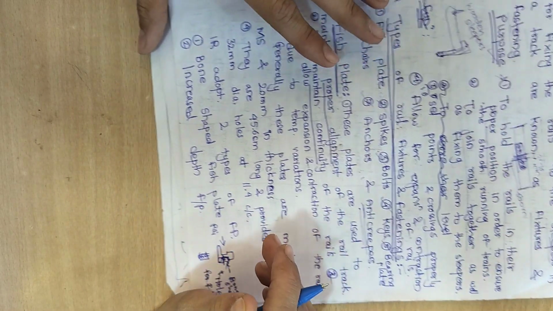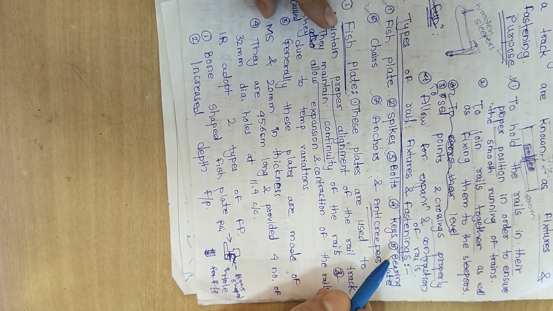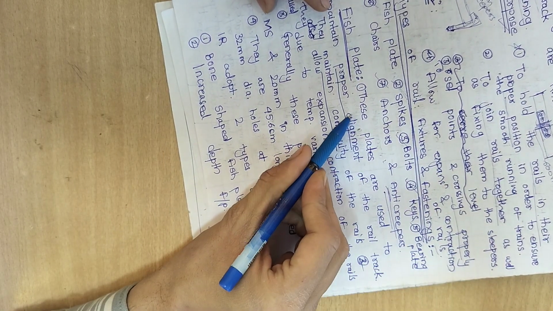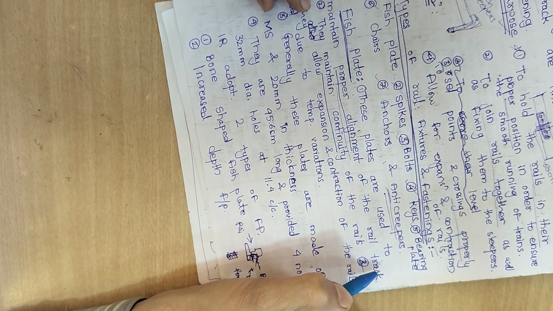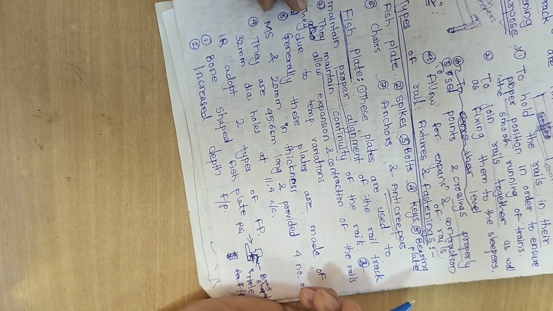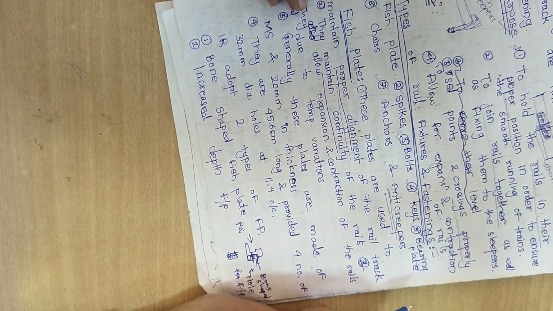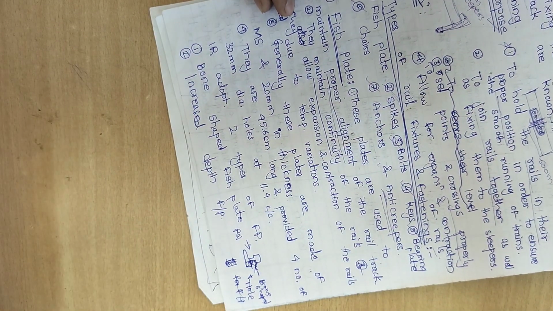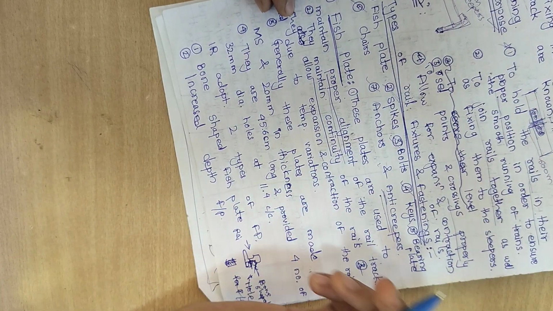Now we will start with the fish plate, the first rail fixture and fastening. These are the plates which are used to maintain the proper alignment of the rail track. Second point is they maintain the continuity of the rails. In this manner, without providing joints, we are maintaining the continuity of the rail.